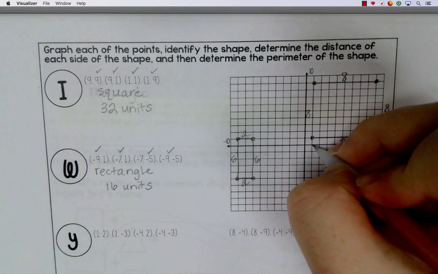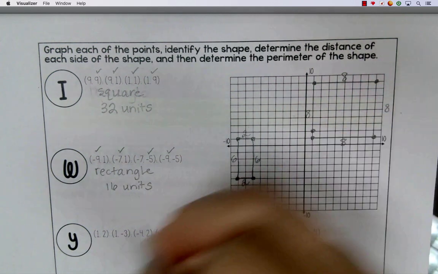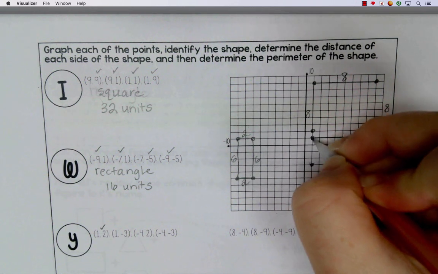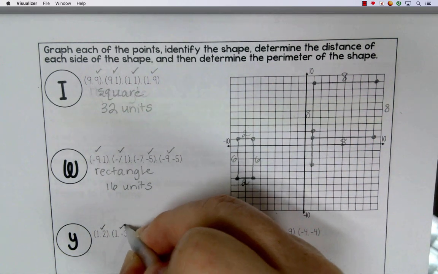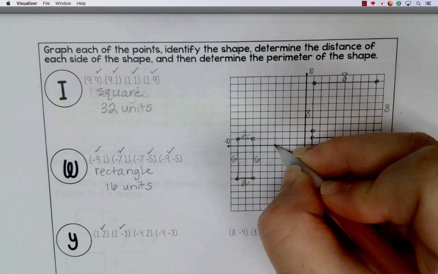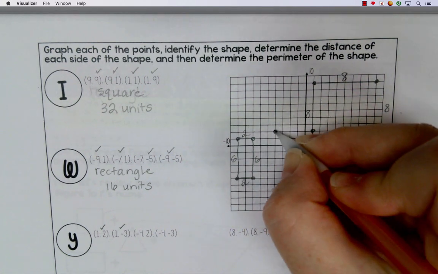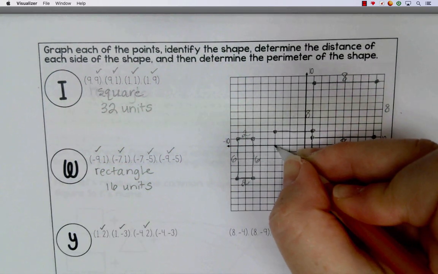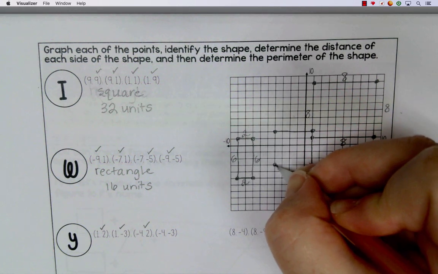Positive 1, positive 2. Well, we're going to cross over into that one, aren't we? Positive 1, negative 1, 2, 3. Okay. Negative 4, 1, 2, 3, 4. Positive 2. Okay. Negative 4, negative 1, 2, 3.